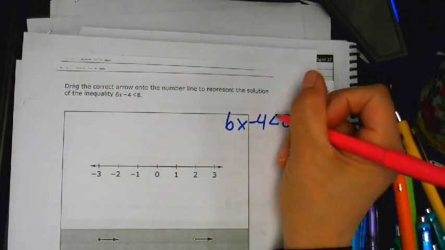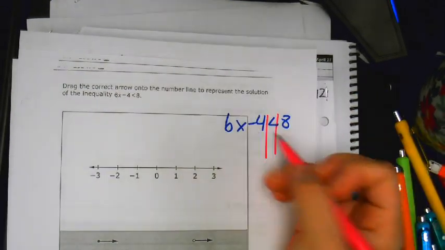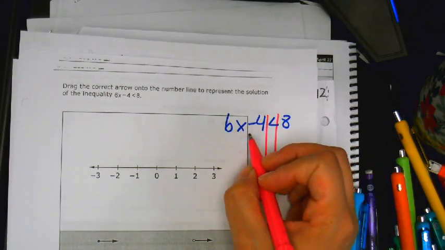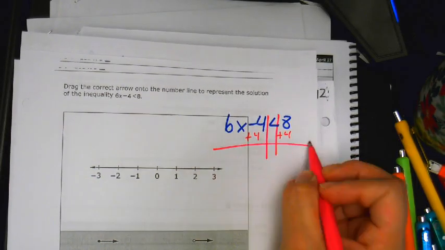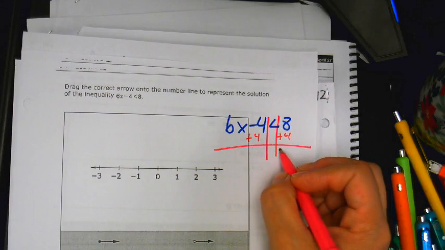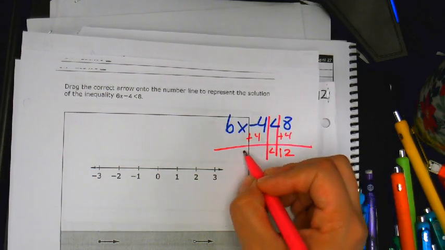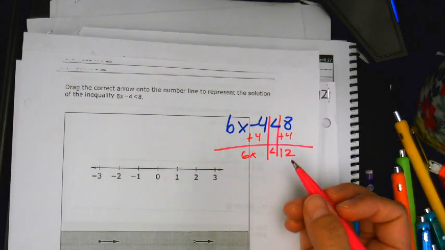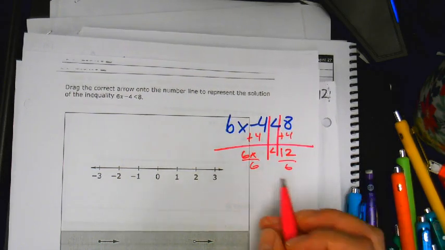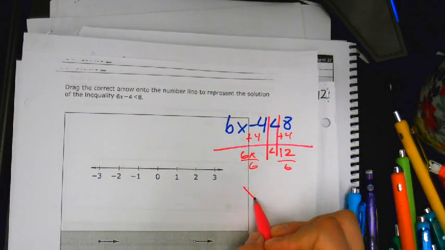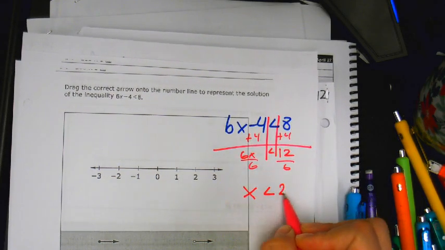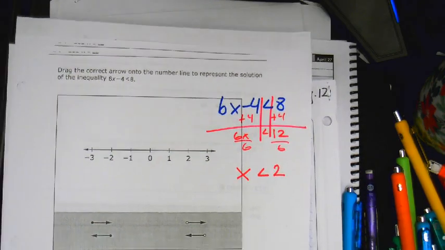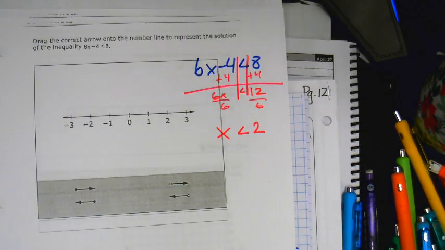How do I move the 4? Plus 4, plus 4, 8 plus 4. How do I move the 6? Okay, so I'm left with x is less than 2, right? I'm not typing it in though.